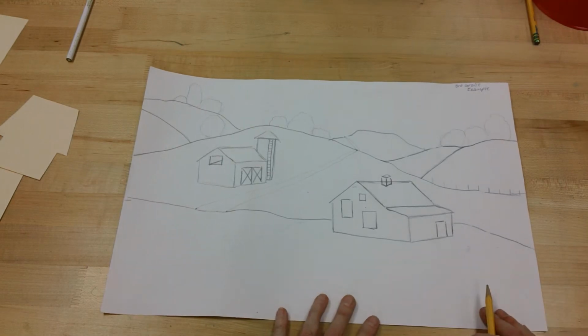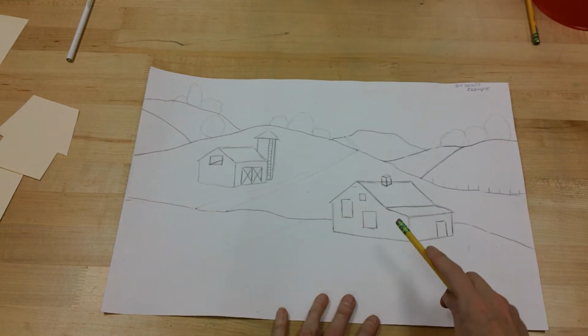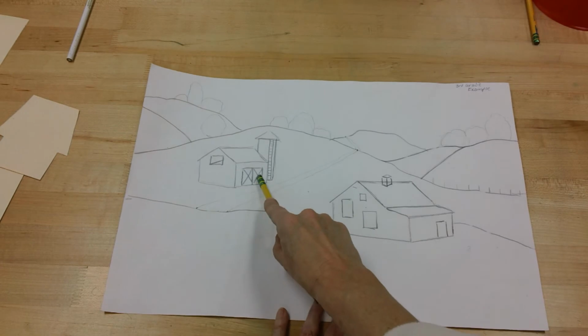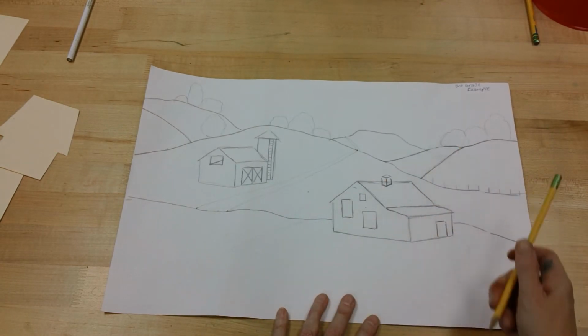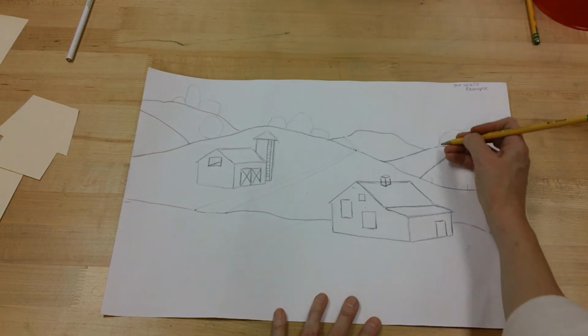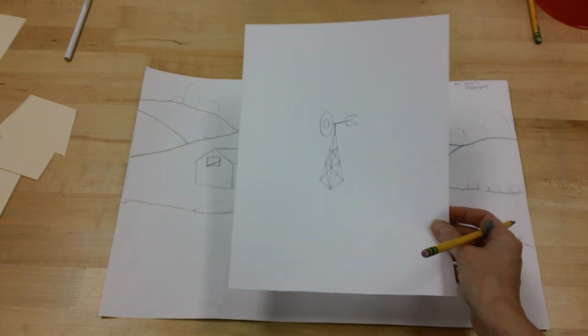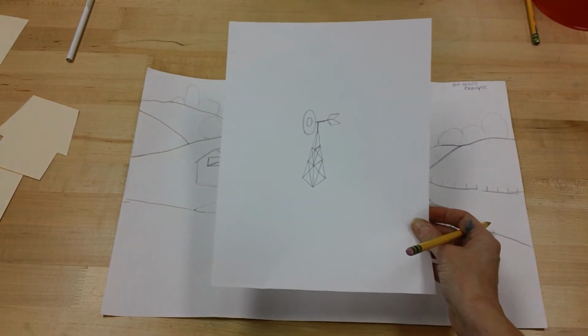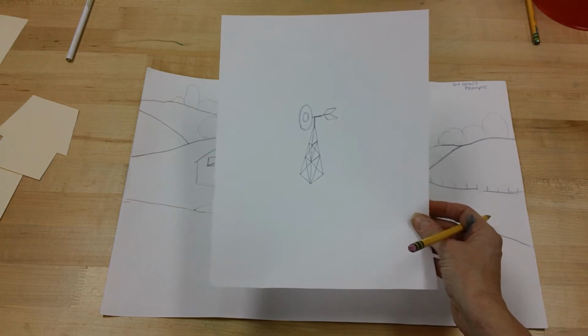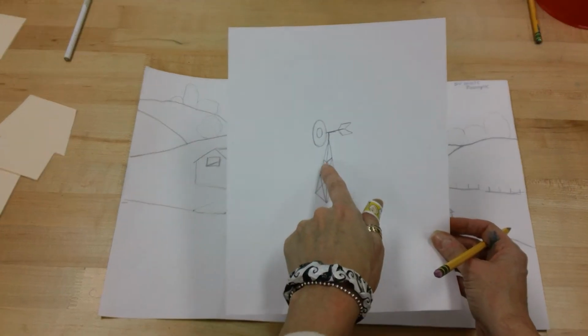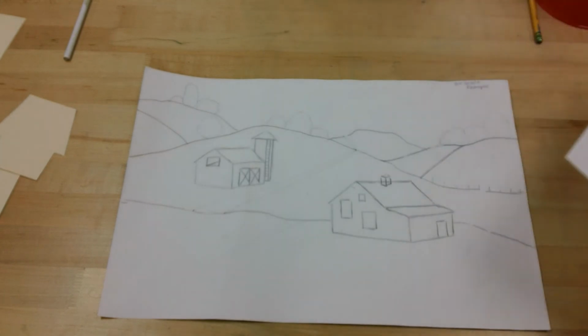And way in the back, I want this way in the background, so it's not going to be this big. Not going to be this big. It's going to be really small back here. I'm going to add a windmill. Now the windmill, let me go grab my sketch over here. But the windmill, if we were drawing it really big, is going to look something like that. But we're drawing it small, so we might not see all these details far in the distance.